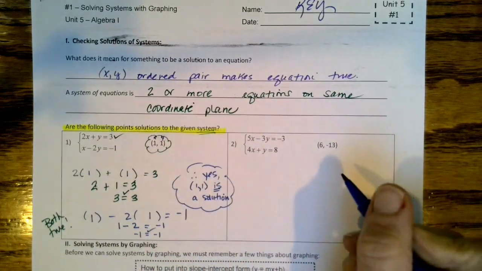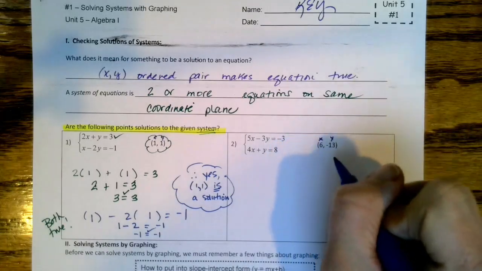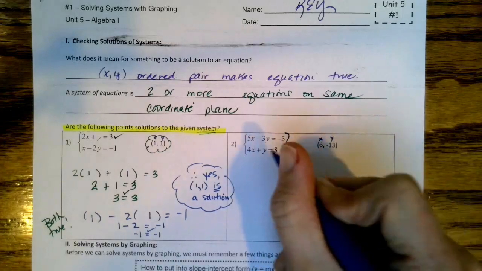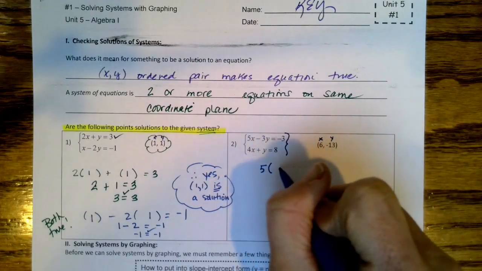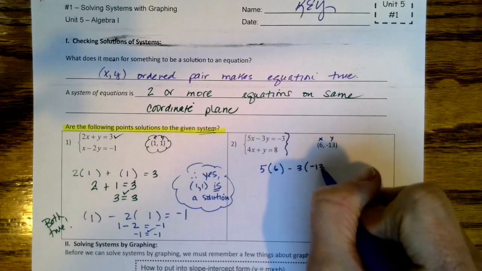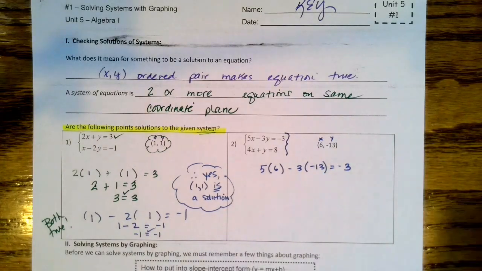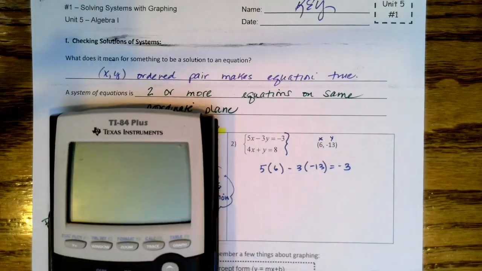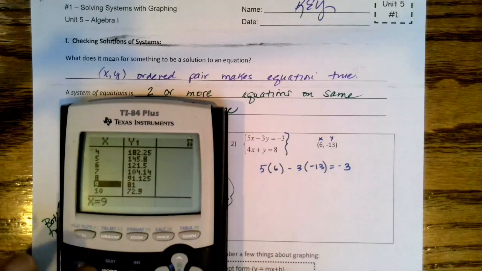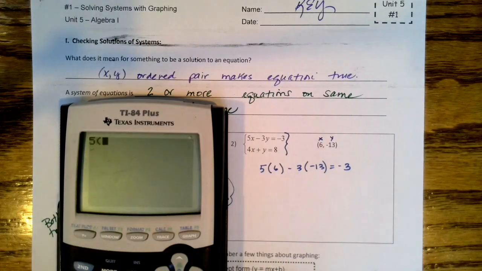Alright, let's check out this next one. I'm testing to see if this xy, (6, negative 13), works in both of these. So I'm going to substitute my x in, I'm going to substitute my y in, and I'm going to see if that equals negative 3. You can totally use your calculator for this to help you. All you need to do is type in this number sentence exactly as it appears.